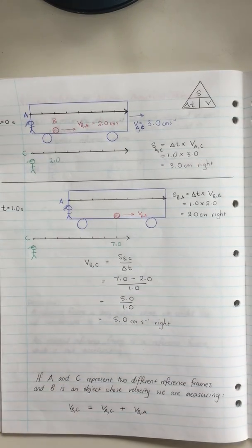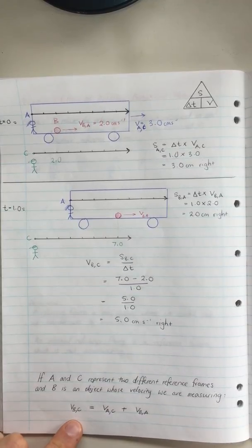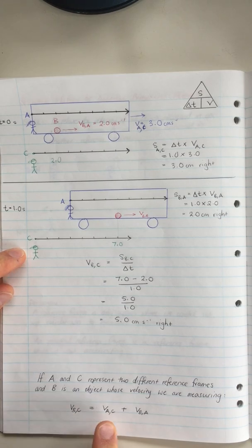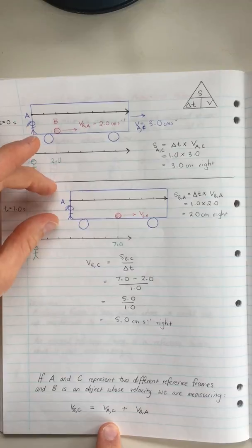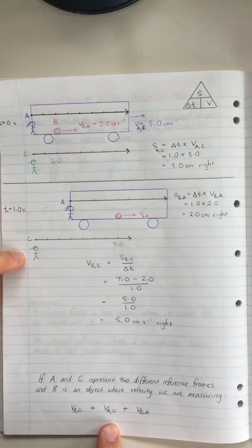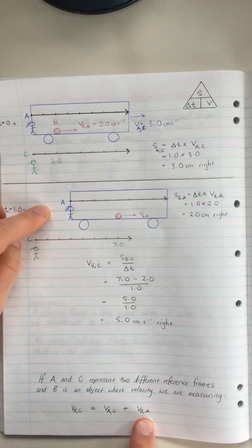If A and C represent two different reference frames, so A is the reference frame of the train, C is the reference frame of Carl on the platform, and B is an object whose velocity we are measuring, in this case the ball that's rolling along, then we can relate the velocity in the two reference frames by saying the velocity of B relative to C is equal to the velocity of A relative to C, that is the velocity of the other reference frame relative to C, plus the velocity of the object within that other reference frame, so the velocity of B relative to A.